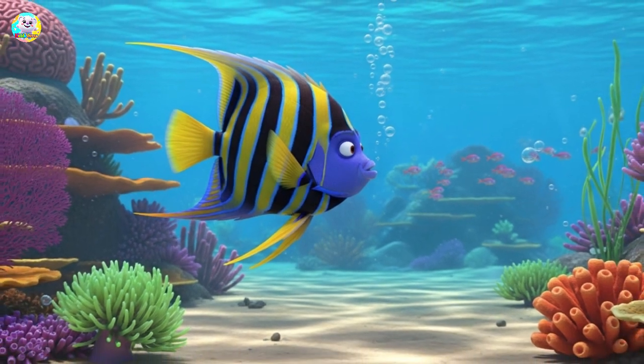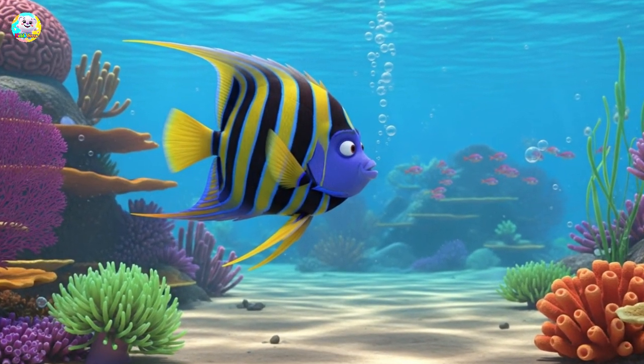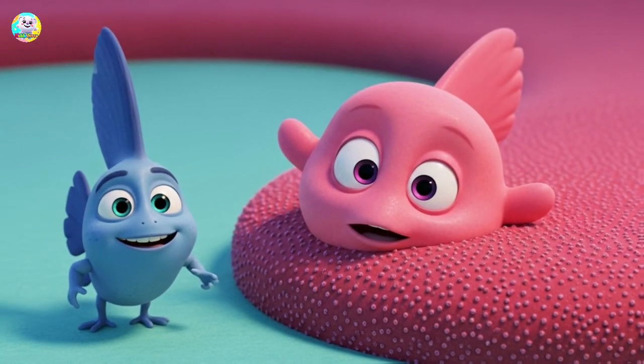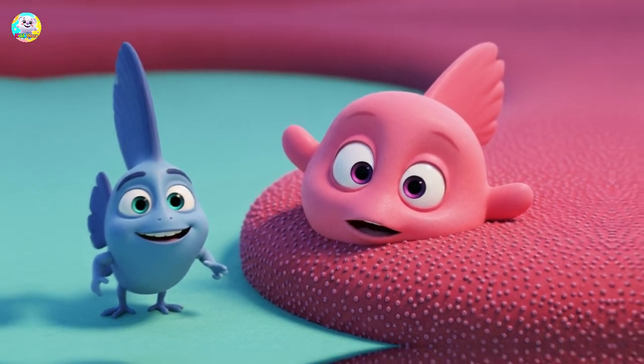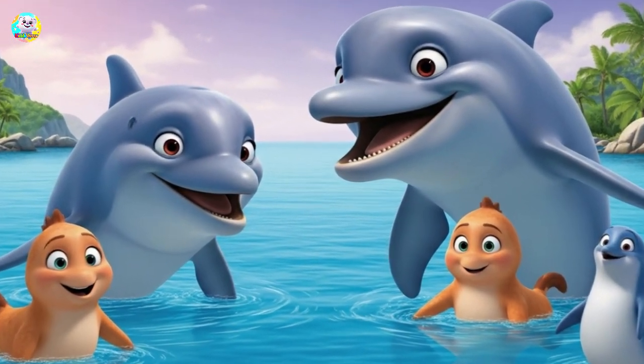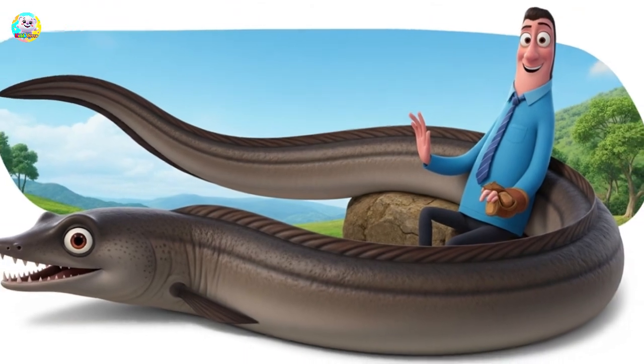A is for angelfish, bright colors they wear. B is for blue whale, the biggest fish there. C is for coral, a bright underwater tree. D is for dolphin, friendly as can be. E is for eel, long and slippery too.